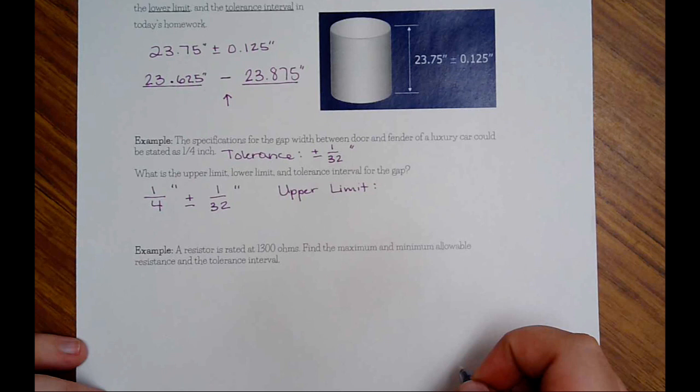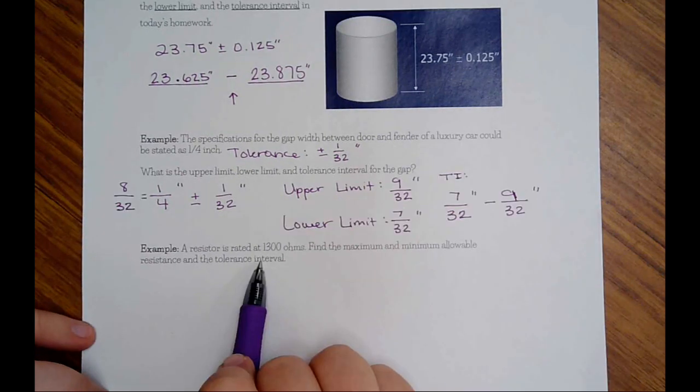What is our lower limit? It's going to be 1300 minus 65 because we need to subtract. Our lower limit is 1235 ohms. Our upper limit is going to be that 1300 plus 65. That one's a little bit easier. And our tolerance interval is just going to be those two put together. So 1235 to 1365, excuse me, ohms is my tolerance interval.